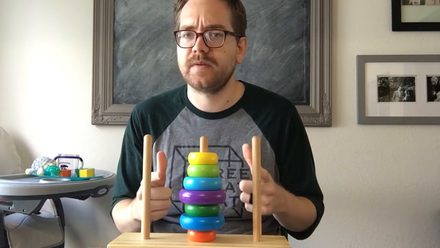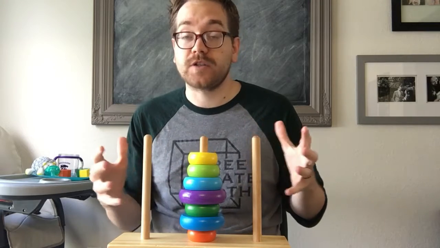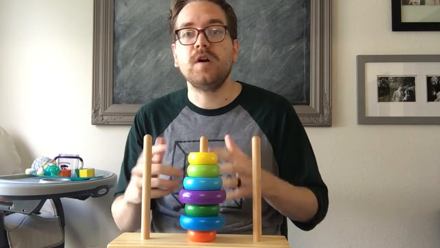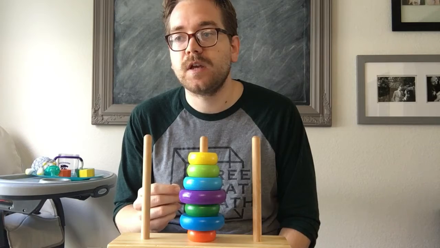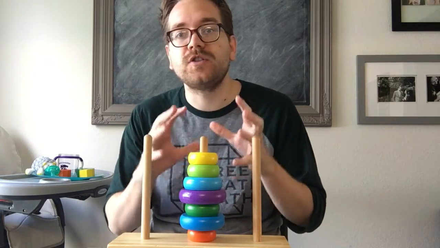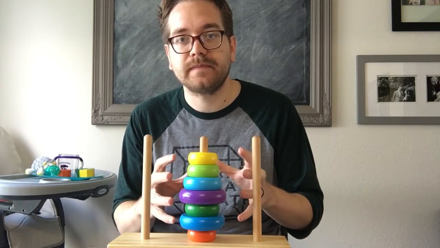What happened though? Did the overall shape stay the same? No, it didn't. It changed. When I messed with the order, I changed the final result.